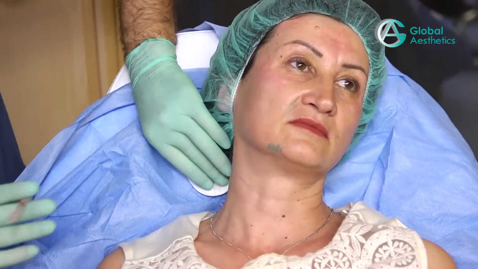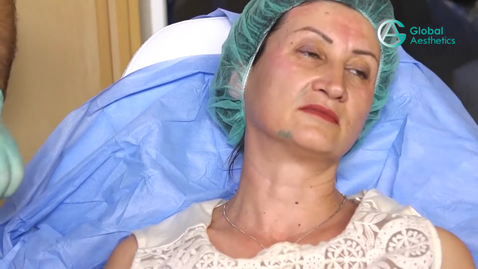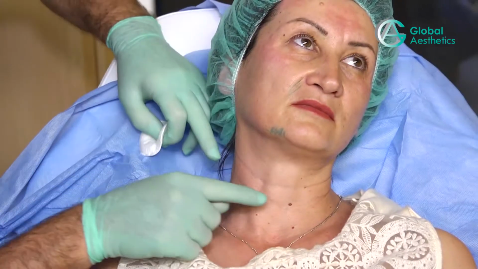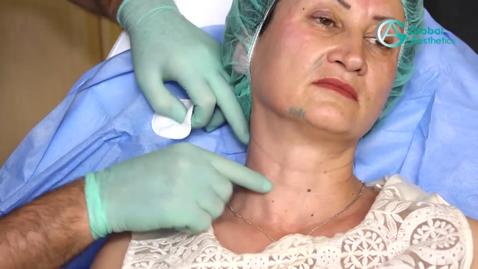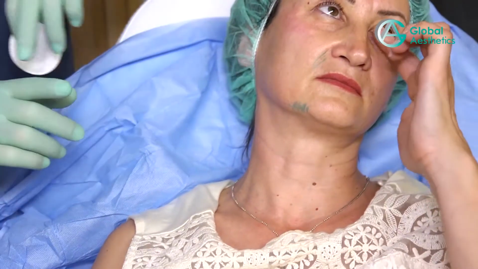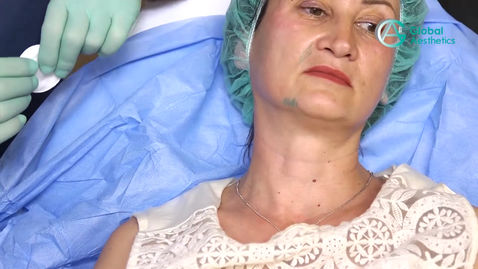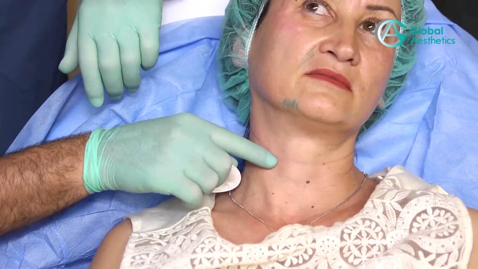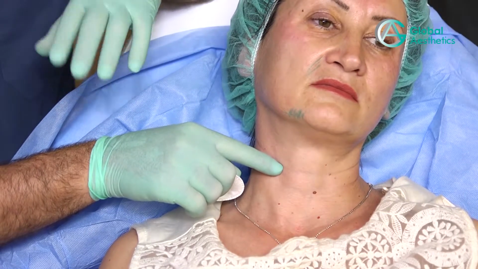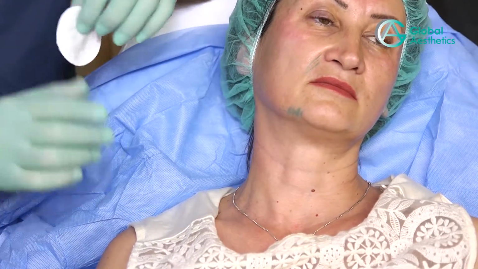Now you see the neck of the lady. We have two venereal collar lines, very deep. I don't know if with one session we will have the resolution, but the improvement, of course.